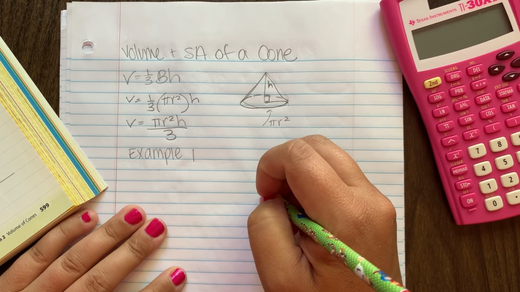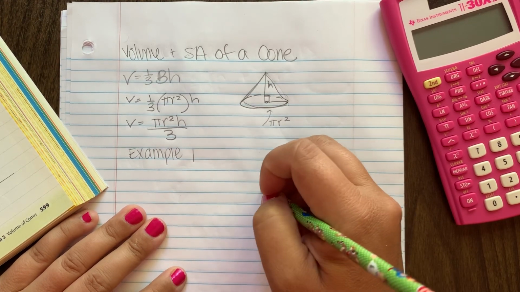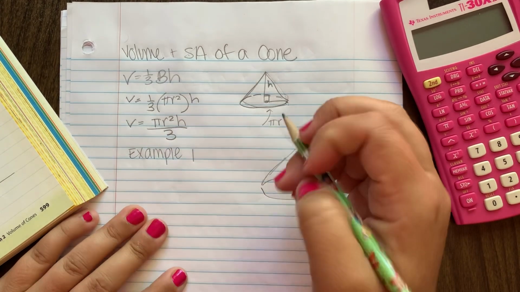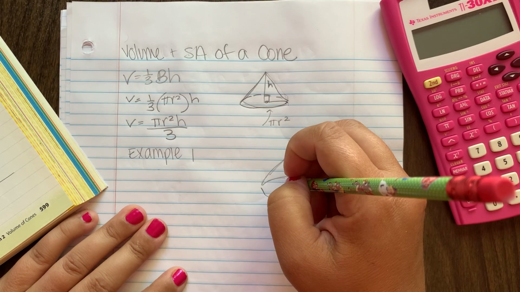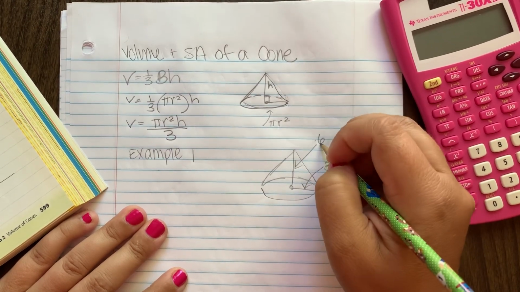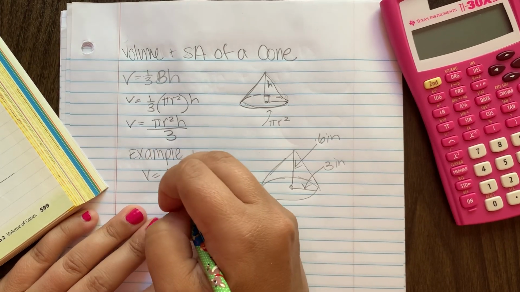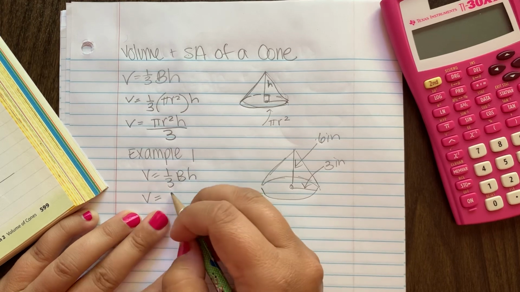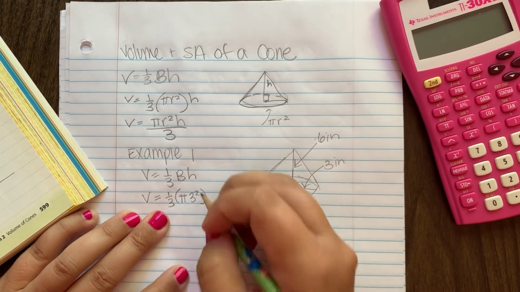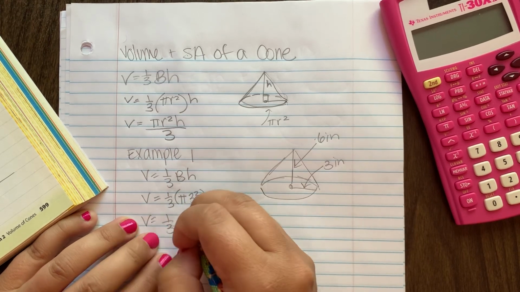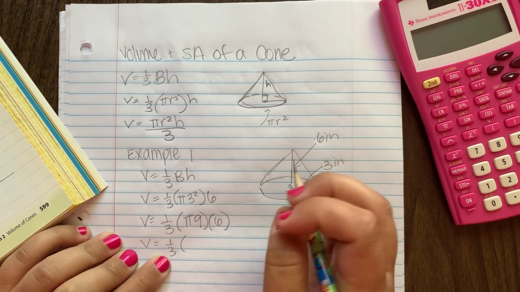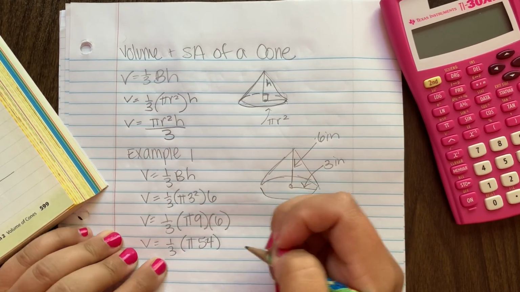I have a cone that looks like this, and I have a height here that looks like this. This right here is 3 inches. This right here is 6 inches. So I have volume equals 1/3 big B times height. Volume equals 1/3, my big B is going to be the pi, my radius is 3 squared times the height, which is 6. So my volume equals 1/3 times pi times 9 times 6. Volume equals 1/3 times pi times 54.